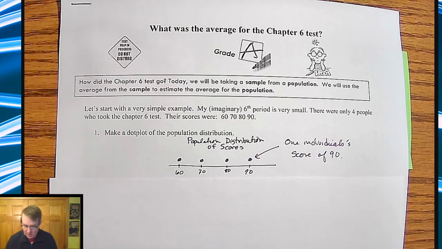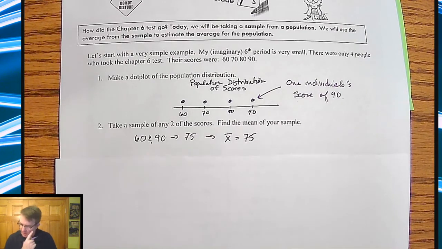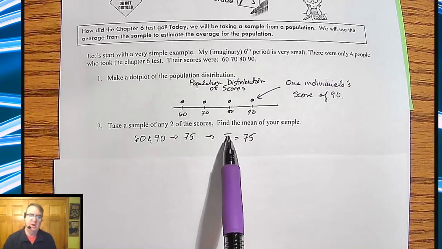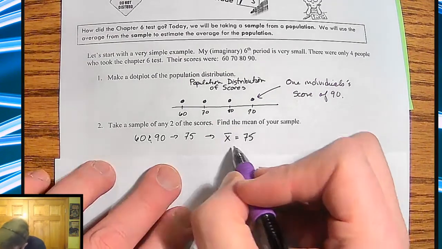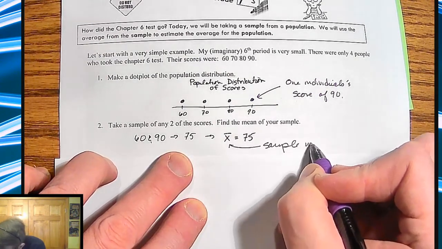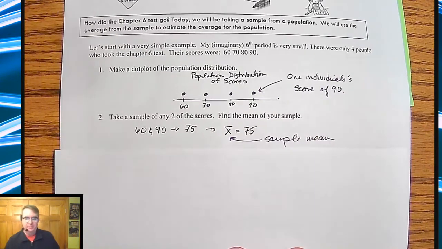We're going to take a sample of any 2 scores. In this case, I took 60 and 90, and that averages out to be 75. And we're going to write that as X bar. Remember, X bar means it's the sample mean of what's going on. And in fact, I'll even write that down. Okay, so X bar is sample mean.